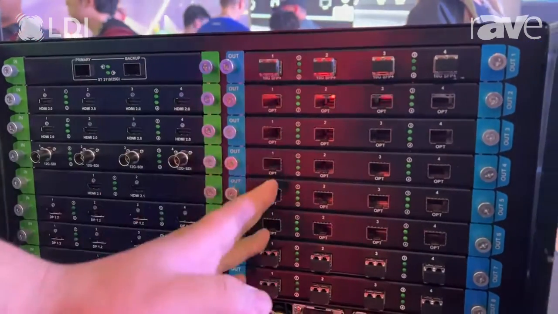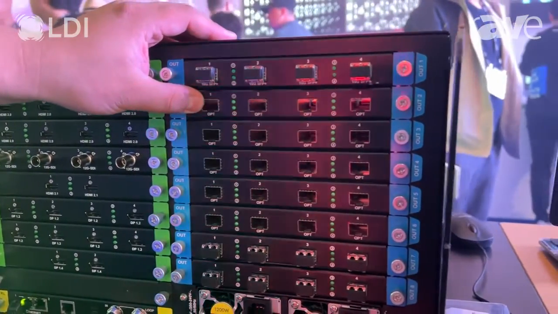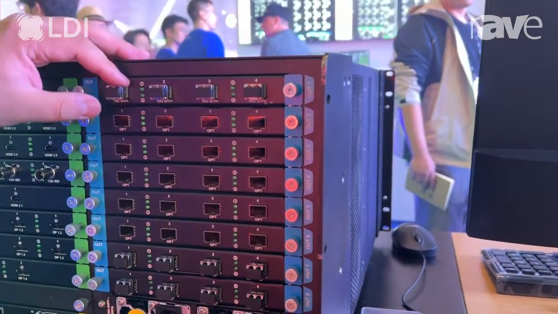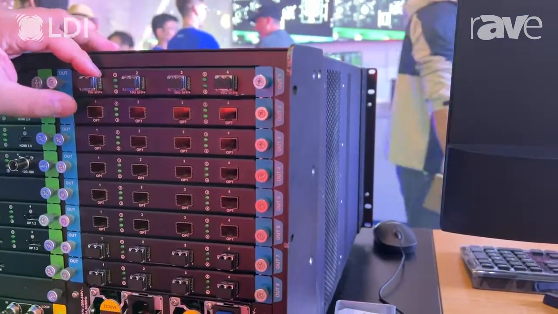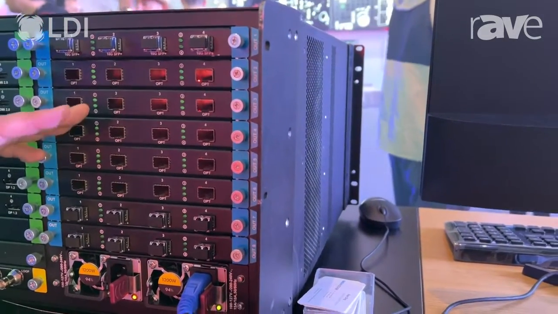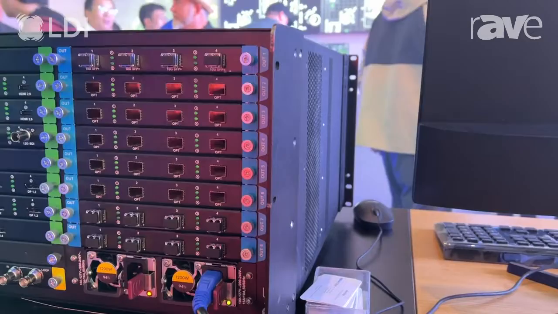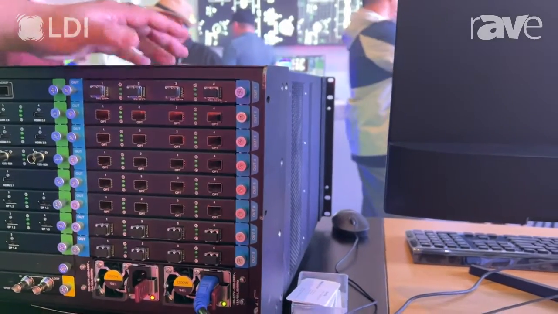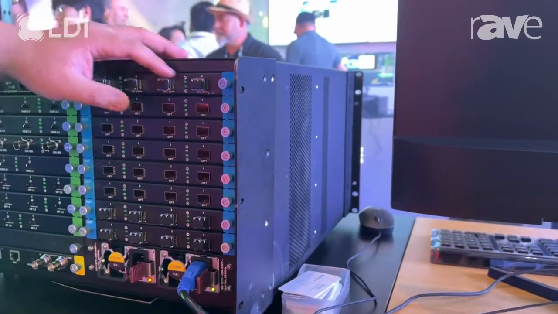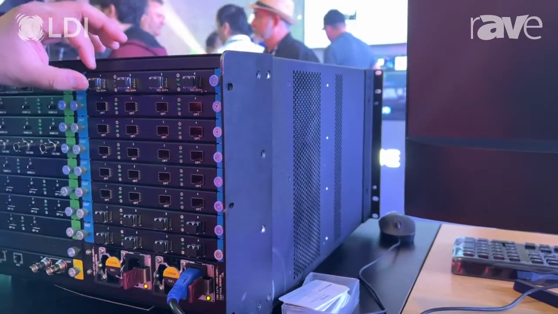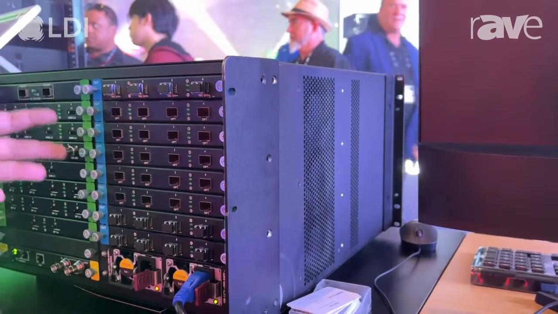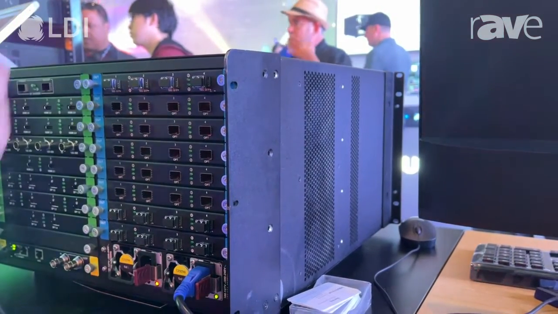And for this part, we have outputs. Each of the output cards can support 2 4K. So in total, you will support 4 8K, which means the maximum loading capacity of this device is 16K. All the output cards use fiber output, so you need a fiber converter to load the LED displays.